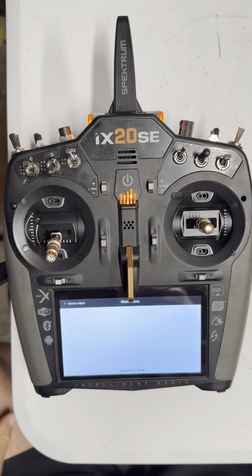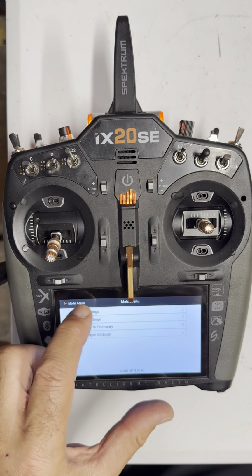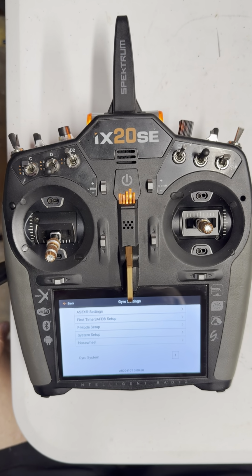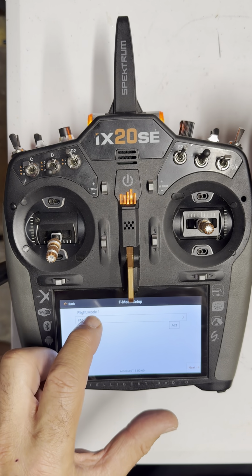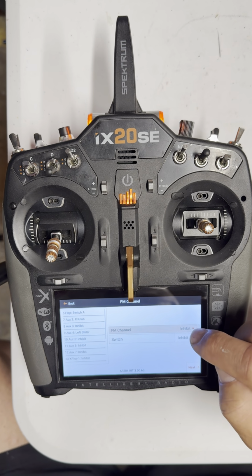Come back into forward programming, gyro settings. So now I want to set up my flight modes. Flight mode setup. What flight mode channel did I want? I wanted aux3 for that.